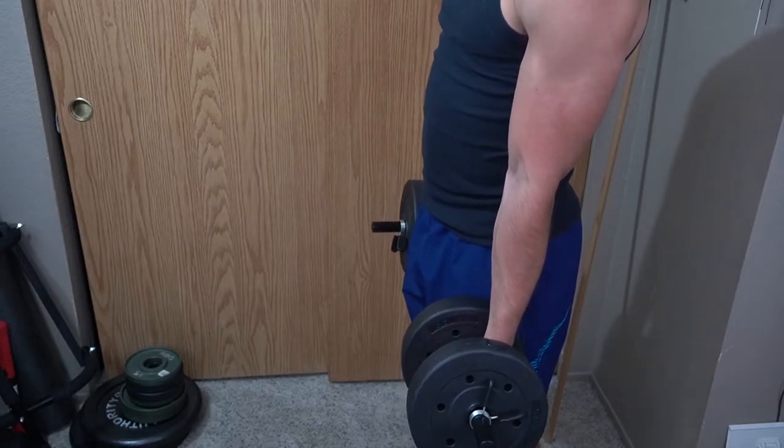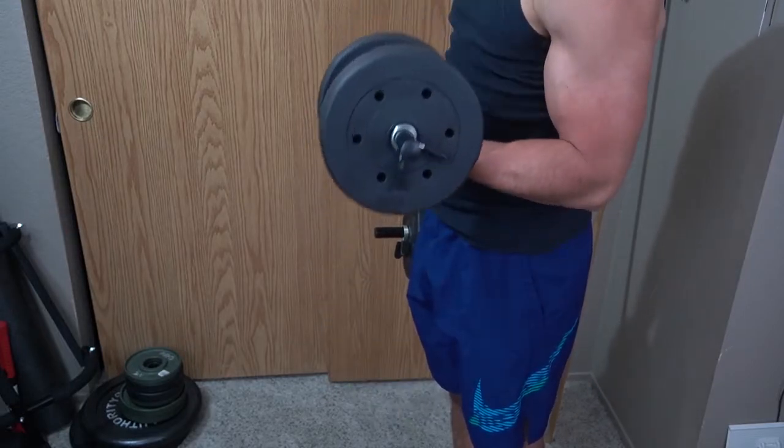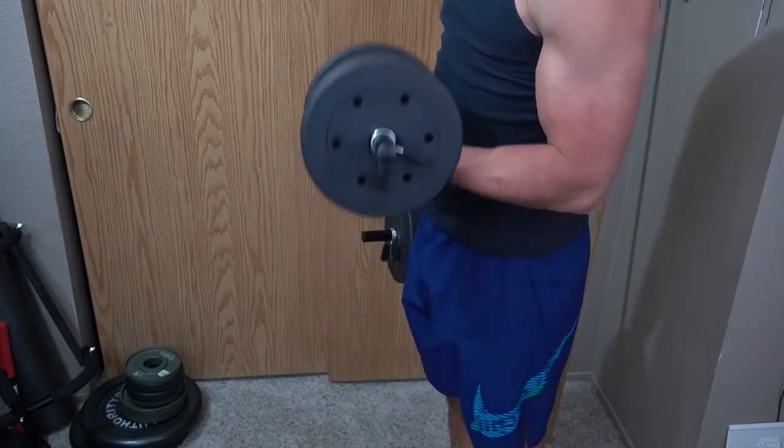Supination. A term that describes the orientation of your foot or hand. If your palms are facing towards you during a dumbbell bicep curl, then your hands are supinated.